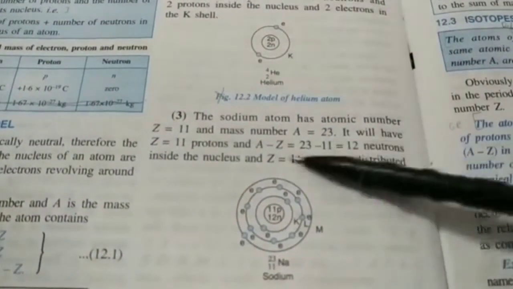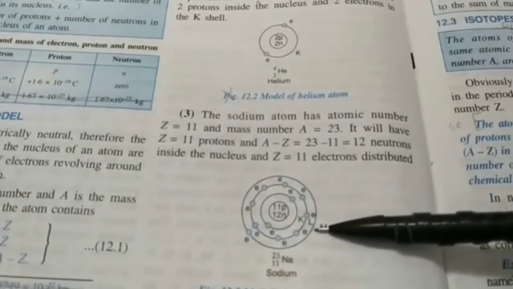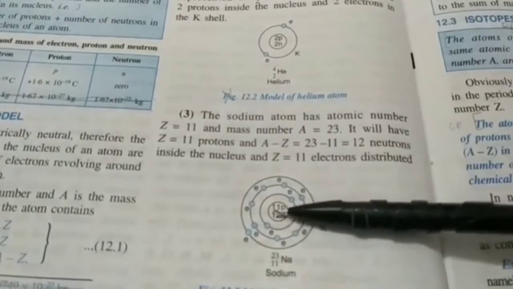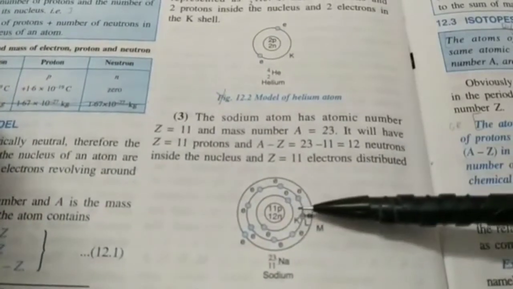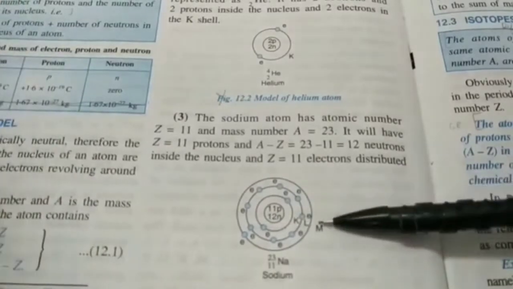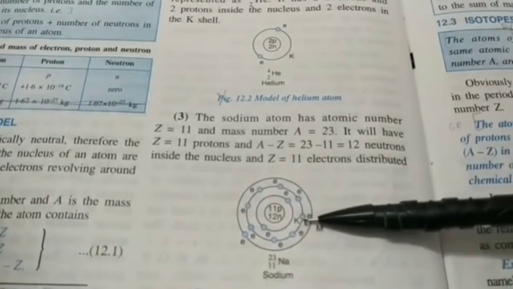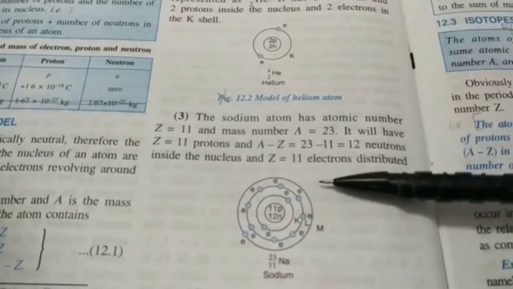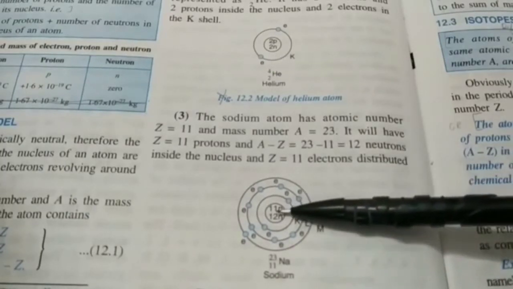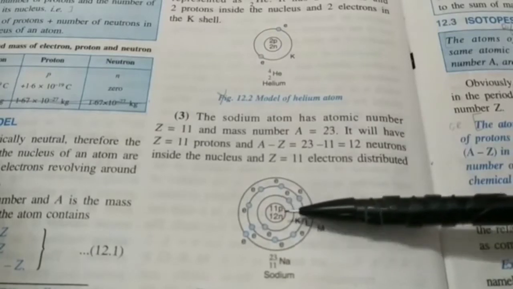In the planetary model of an atom, we have the entire mass of the atom concentrated in the central nucleus with electrons revolving around it in shells. That is not an accurate picture, but at school level, it's a good model to start studying some properties of an atom. The nucleus has some particles called nucleons, which are protons and neutrons.